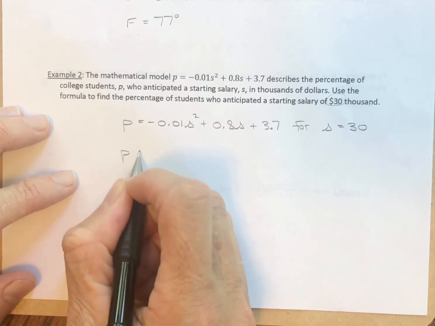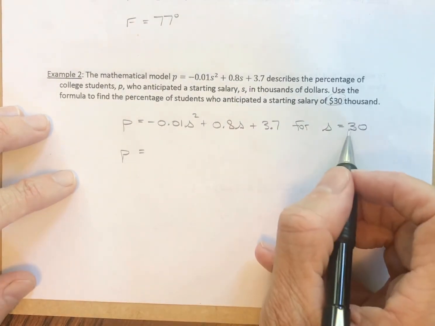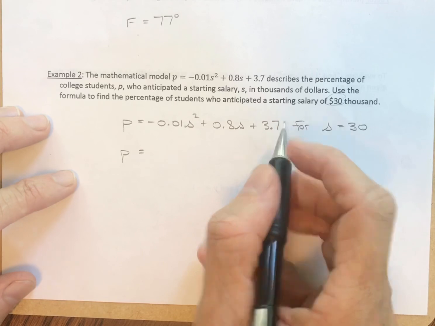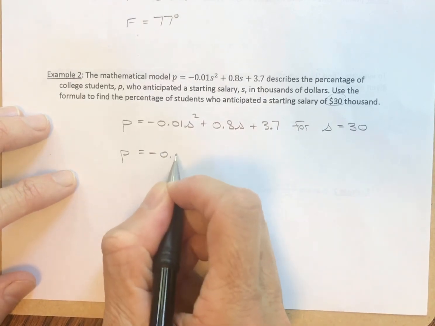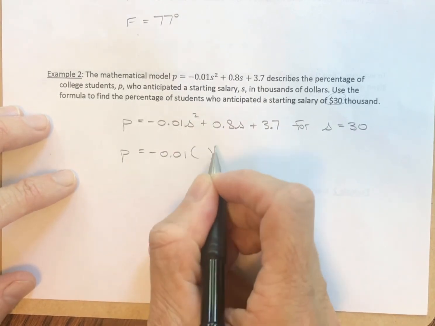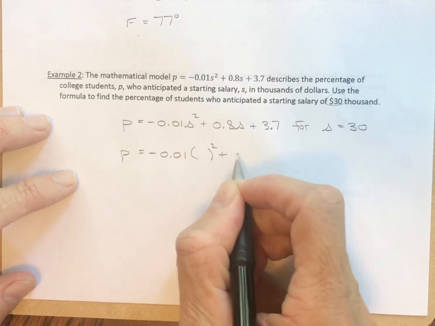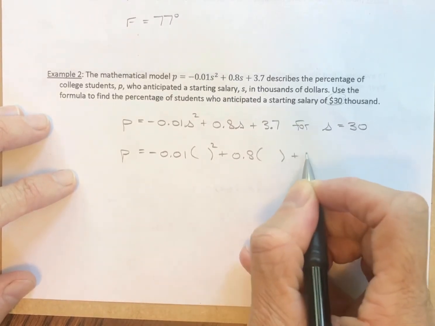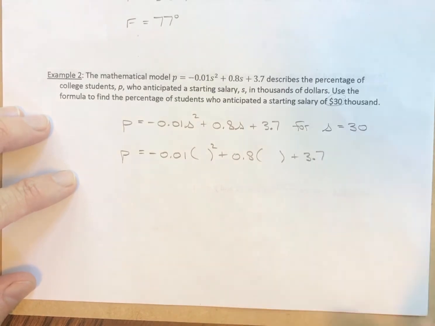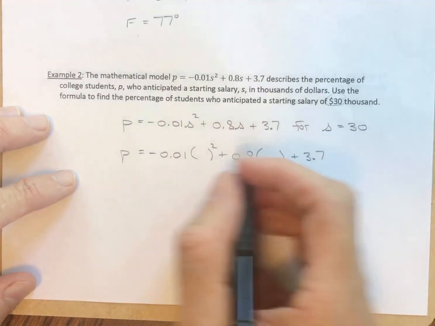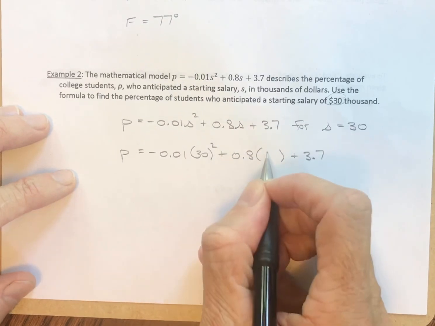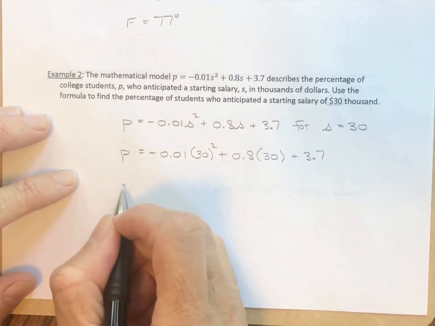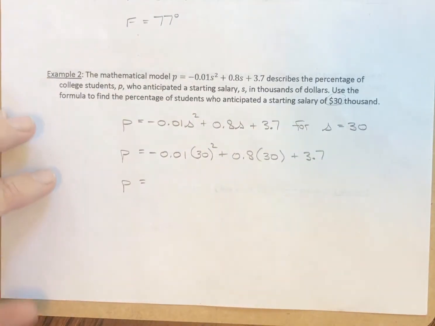Okay, as I said before, before we evaluate the right side of this formula, let's copy it and replace all the S's, all the variables, with parentheses so that we don't lose track of what's going on with the order of operations. Now we can put the 30 inside the parentheses, and this just became, again, a calculator problem.